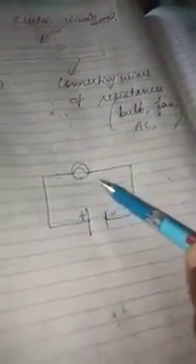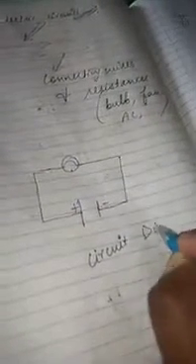Now, when you draw this electric circuit on any page or on any surface of a notebook, by using symbols in the place of exact electrical appliances, it forms a circuit diagram. What does it form? Circuit diagram.